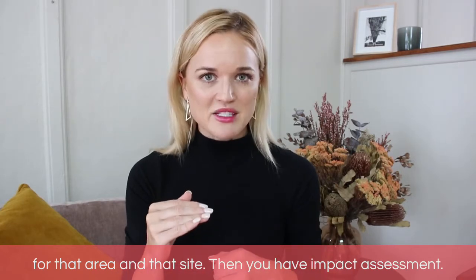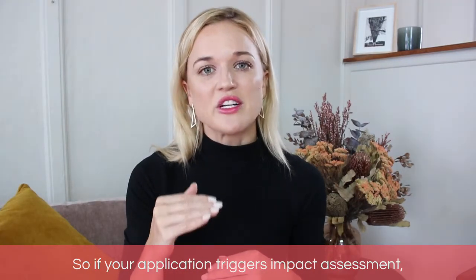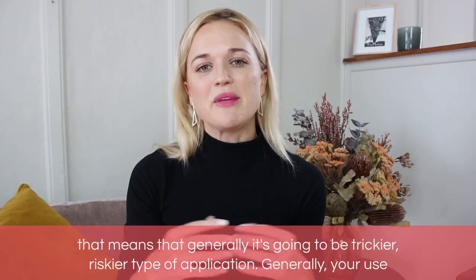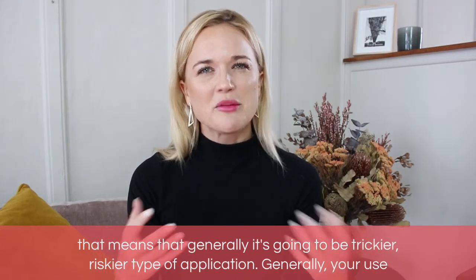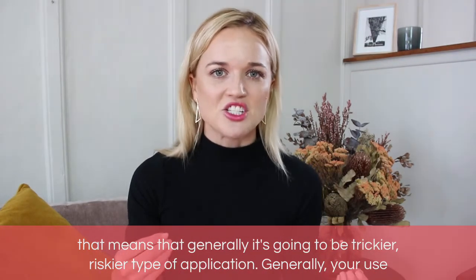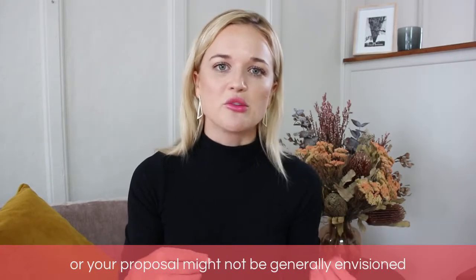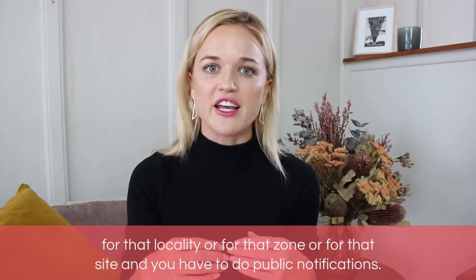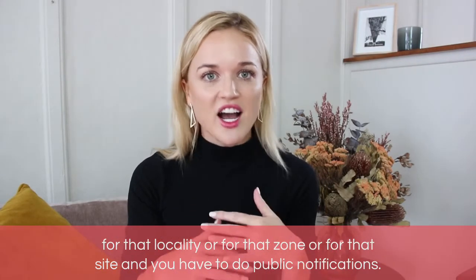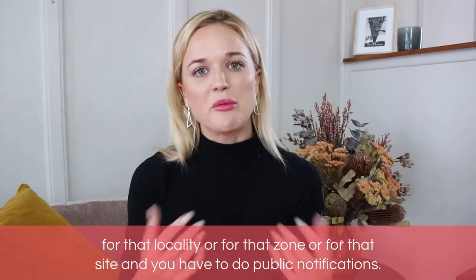Then you have impact assessment. So if your application triggers impact assessment, that means that generally it's going to be a trickier, riskier type of application. Generally your use or your proposal might not be envisioned for that locality or for that zone or for that site, and you have to do public notification.